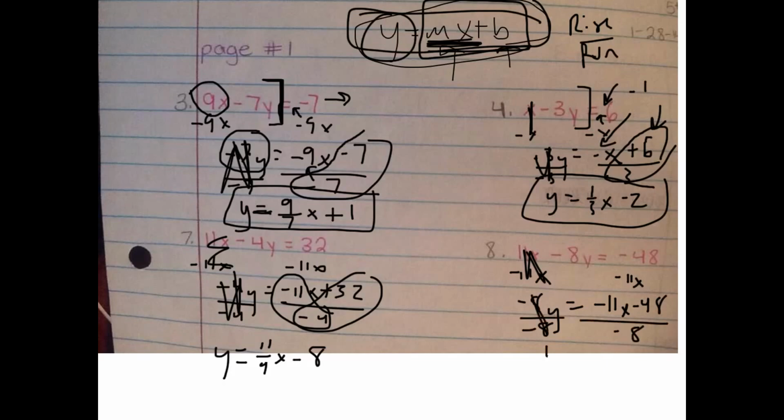That gets rid of that. Y equals, and there'd be a positive 11 over 8. Two wrongs make a right in math. And then negative 48 divided by negative 8 is a positive 6. And that's your answer there. And that's the slope-intercept formula.